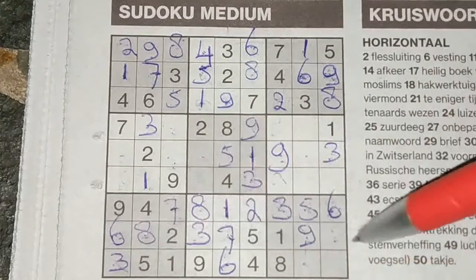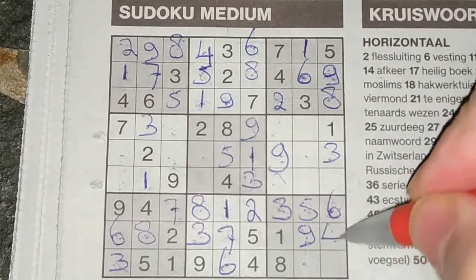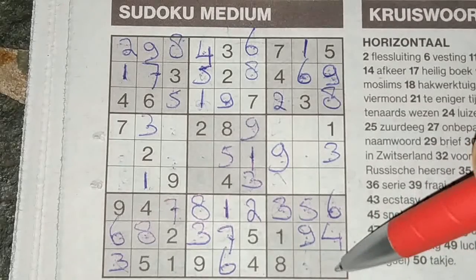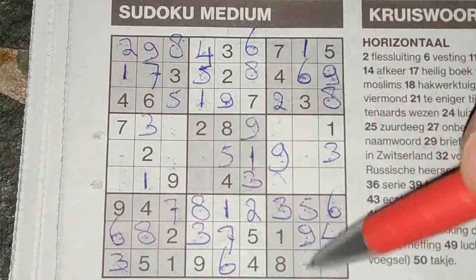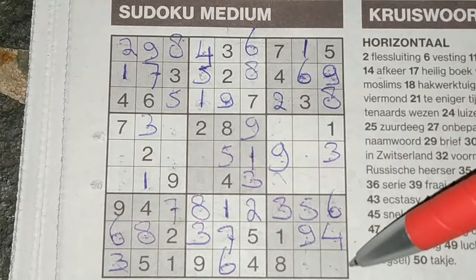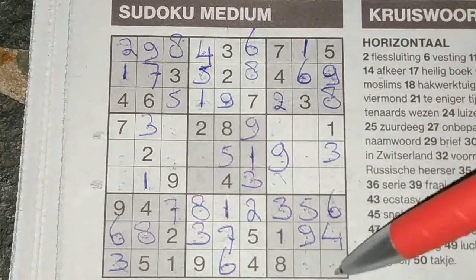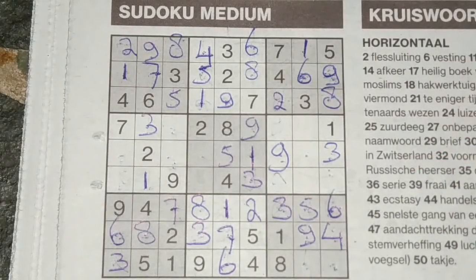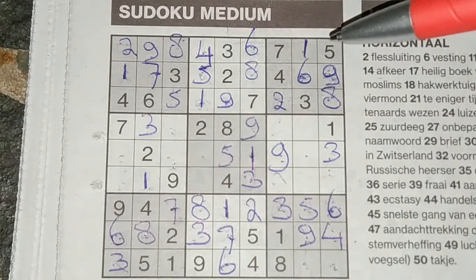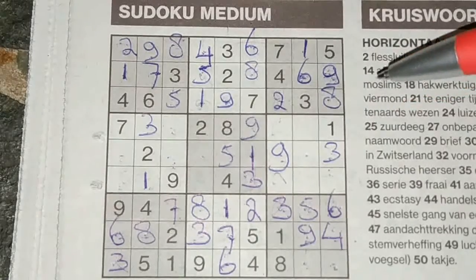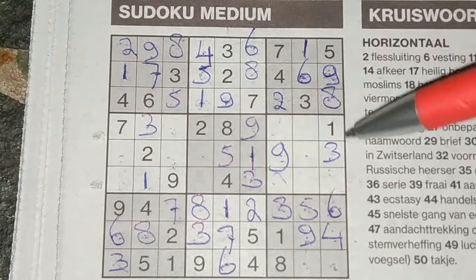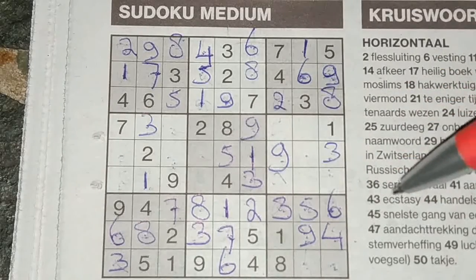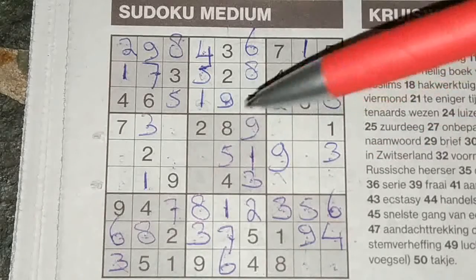One box is missing in this row for the number 4. 2 boxes missing, 7 and the 2. I cannot fill this yet. Same like here in the last column, 7 and a 2. Can I do something with the 2? No. The 5, yes, no.